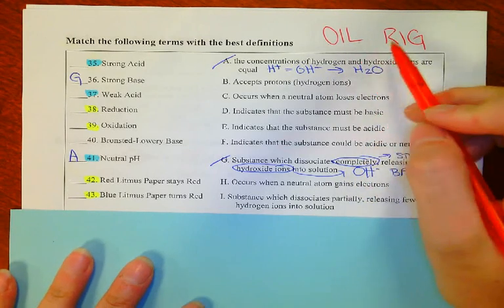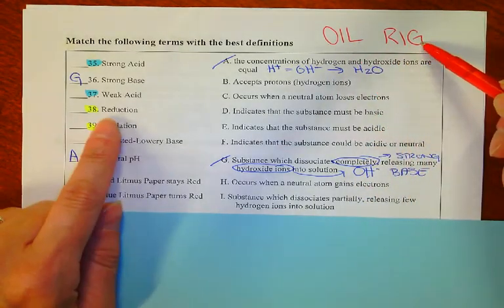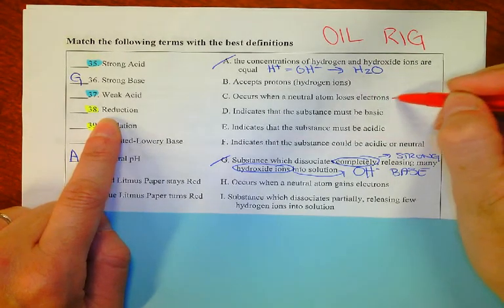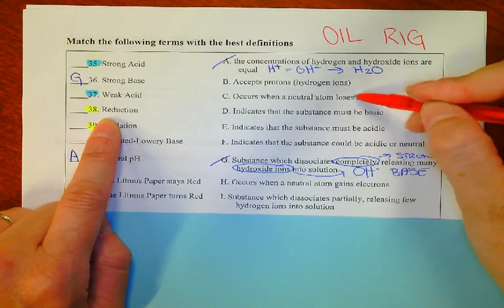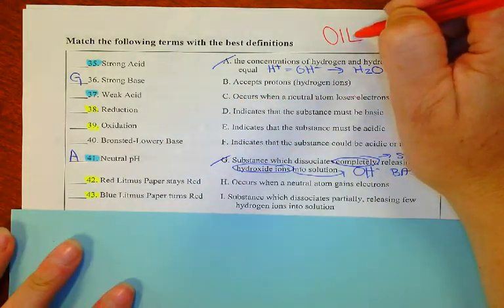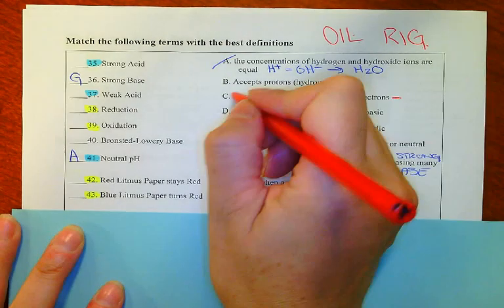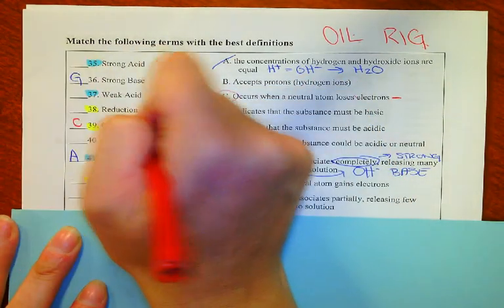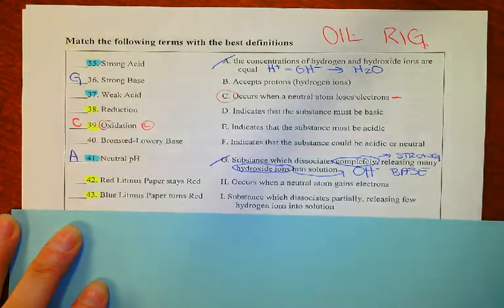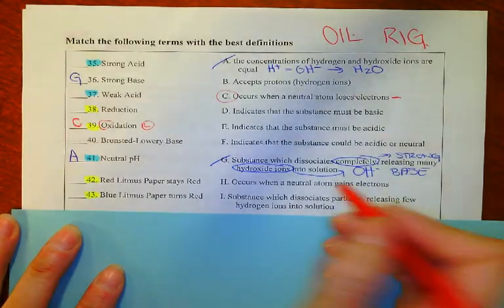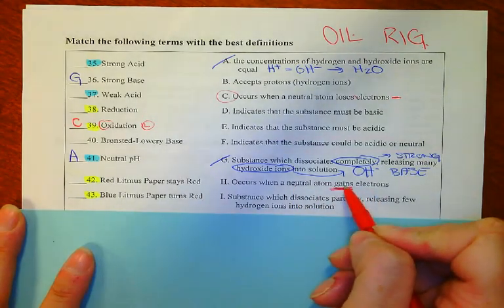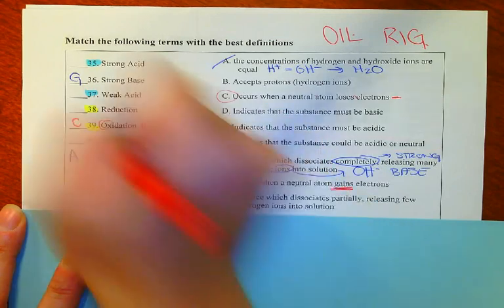So for reduction, we're going to want to find this one. It says when you lose electrons, occurs when a neutral atom loses electrons. That's not reduction, that's not gaining, that would be losing. So I could say oxidation is losing electrons, C. OIL. And then we want to see where it says gains. Right there. So when you're going from neutral, no charge, to gaining electrons, you're being reduced. So H. That's reduction is gaining. OIL RIG.